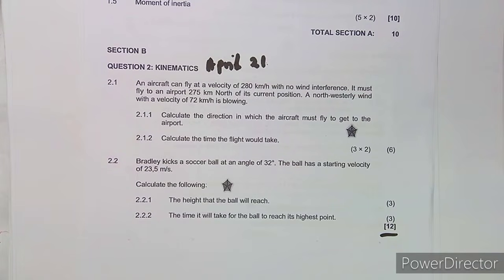A northwesterly wind with a velocity of 72 kilometers per hour is blowing. Calculate the direction in which the aircraft must fly to get to the airport.